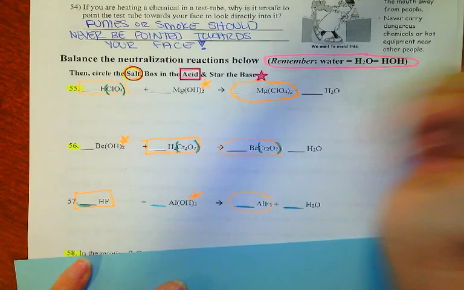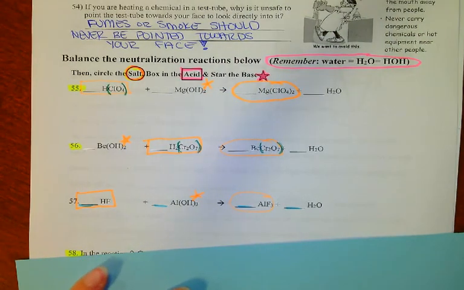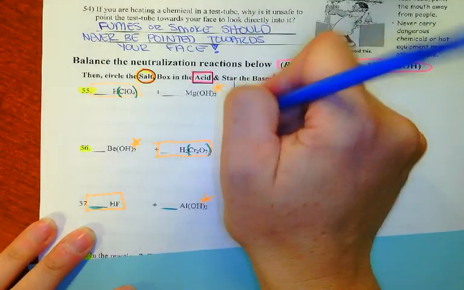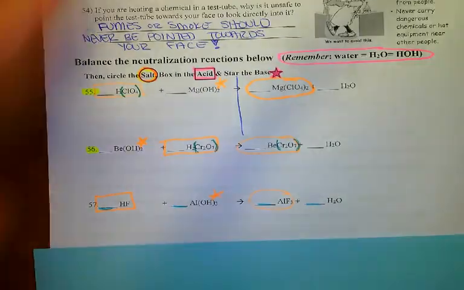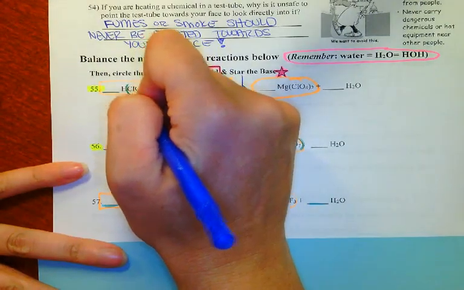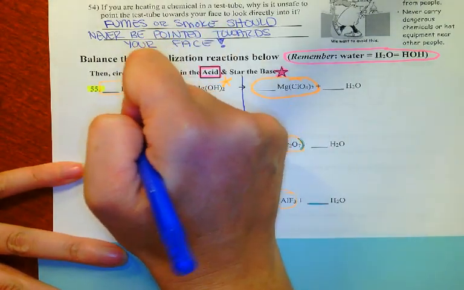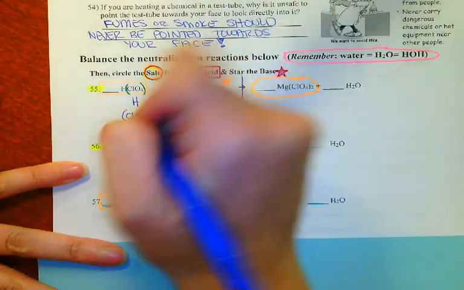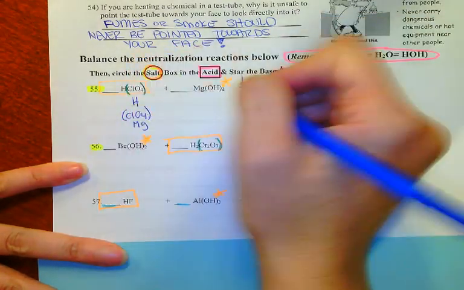So we're able to balance it this way. I'm going to cut the equation in half and write down what I have. I have hydrogen, I have ClO4, which I'm going to keep together. I have magnesium and OH, hydroxide. I'm going to keep those together.